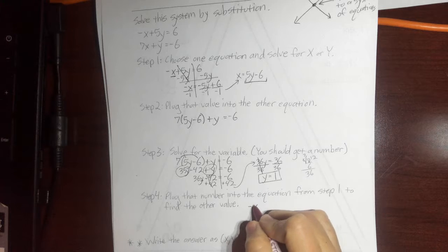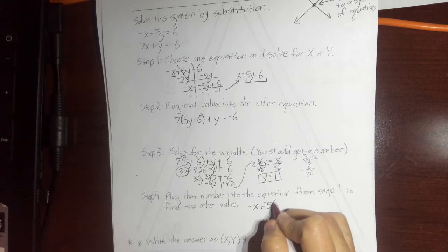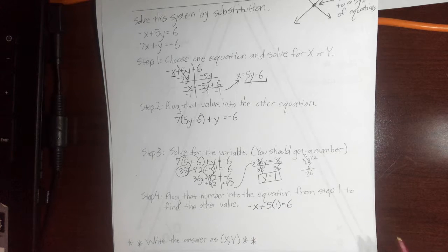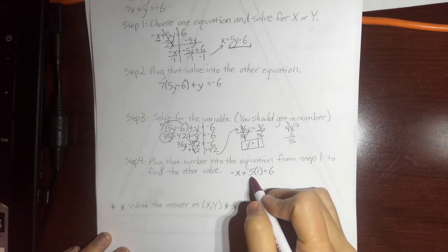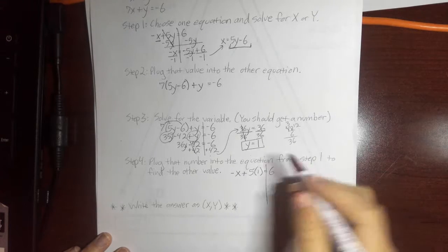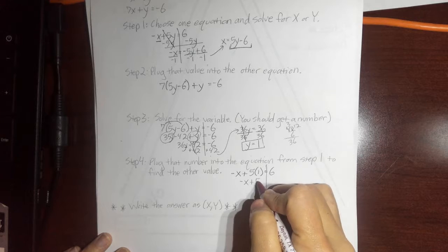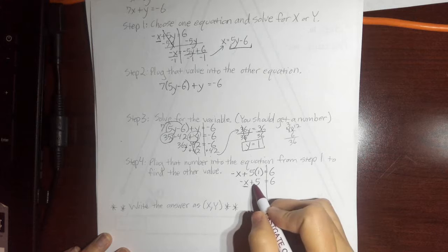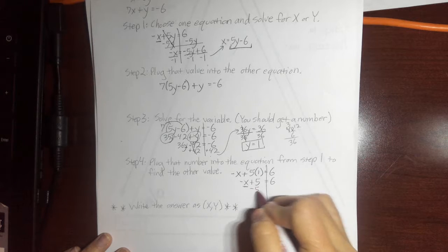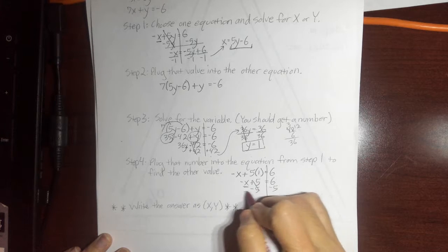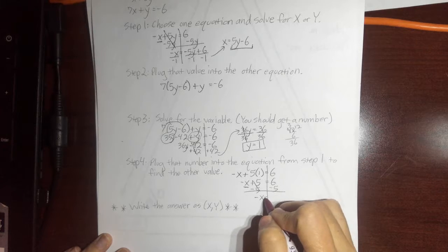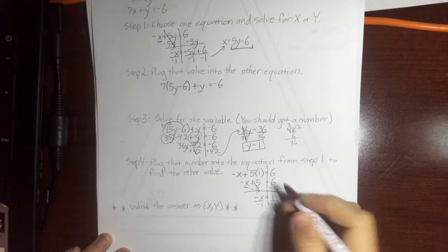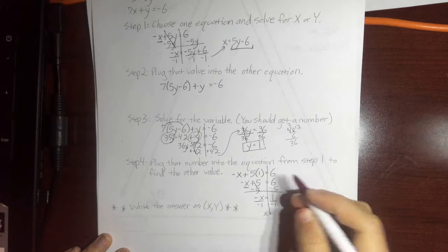So I'm going to put in negative x plus 5, but instead of y, I'm going to put 1, equals 6. And I'm just going to solve for x from here. So this is going to be negative x plus 5 equals 6. And then if I want to solve for x, I got to get rid of the 5. So I'm going to subtract 5 from both sides. That gives me negative x equals 1. And then I'm going to divide by negative 1 on both sides. And that will lastly give me negative 1.